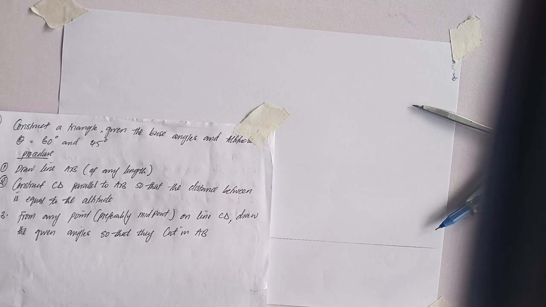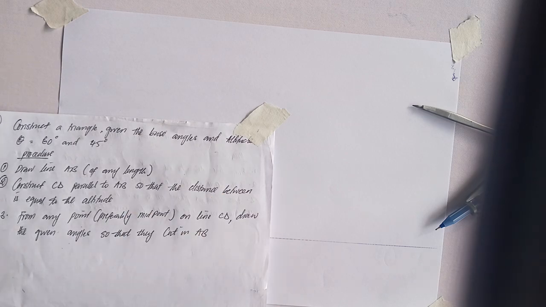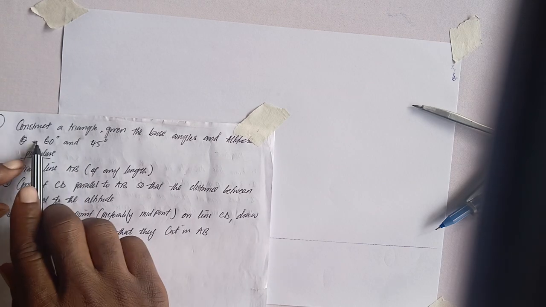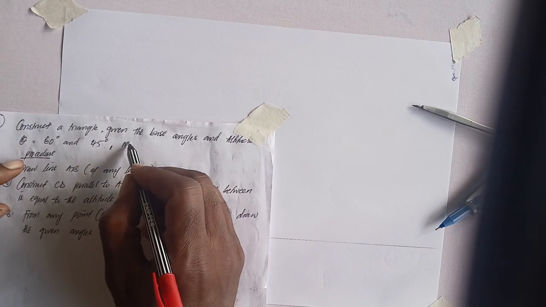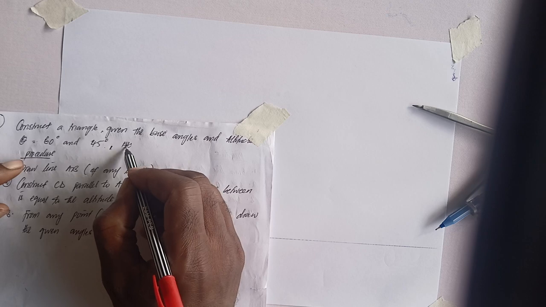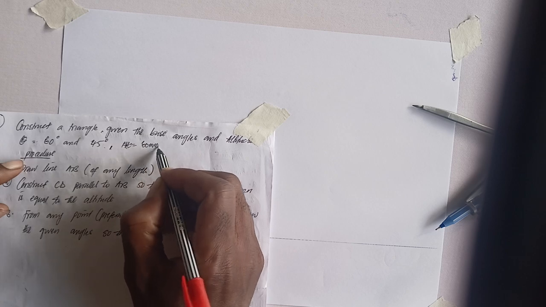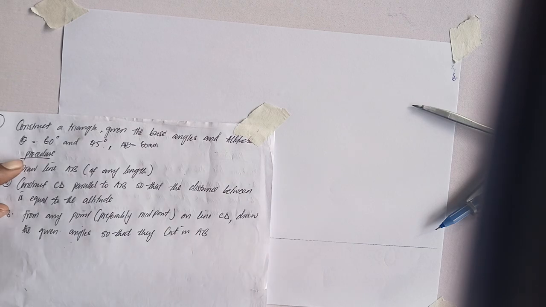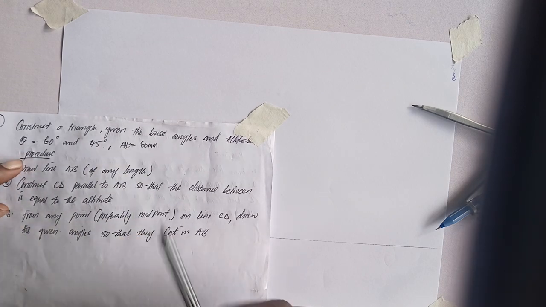In this video, we are going to construct a triangle and we are given the base angles and the altitude. The base angles are 60 and 45, and the altitude is 60 millimeters. So you are given the base angles and the altitude, or the height.